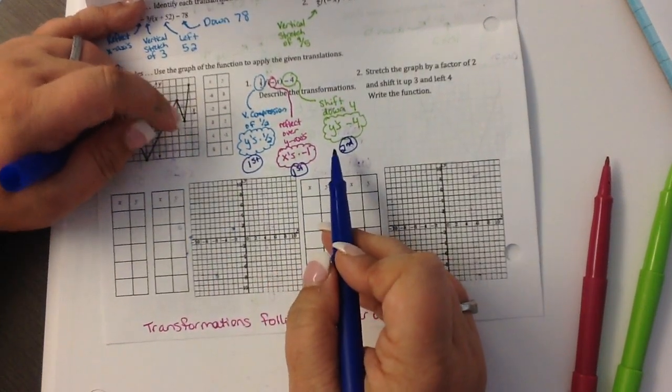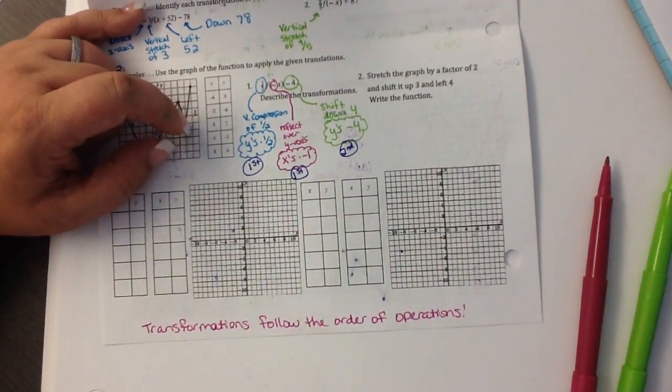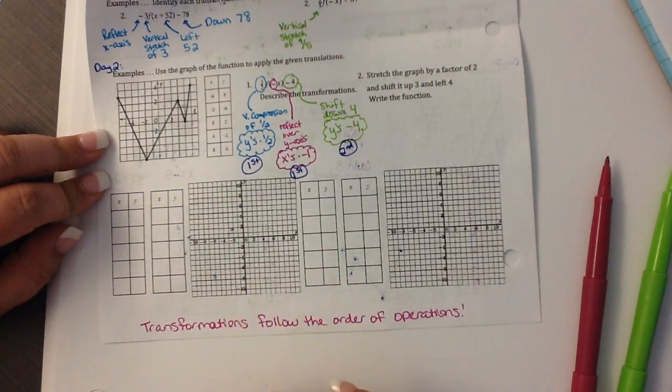If you do it backwards, your points will be wrong, and then you will be sad because your graph will not be correct. Or if you won't be sad, at least I will be. So let's make sure we do our multiplication first.